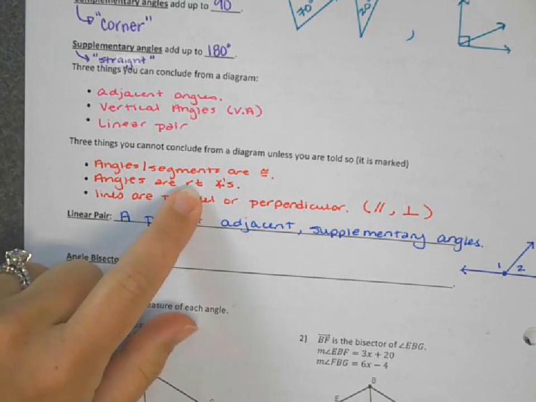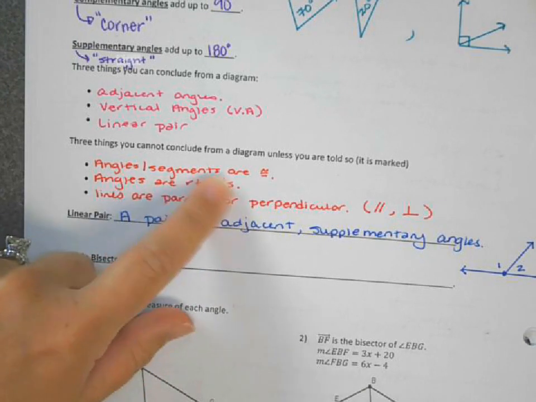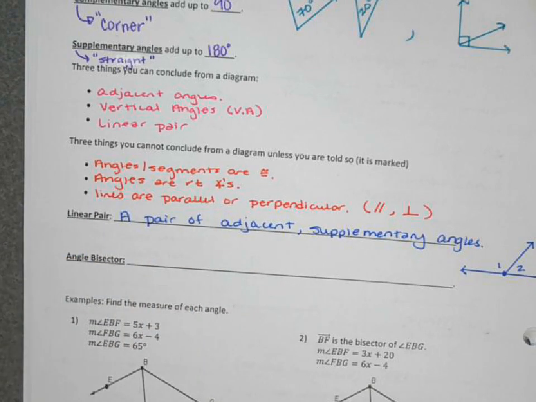Right angles, we know what those look like. They look like perpendicular, because perpendicular lines form right angles. And segments that are congruent, when they look like they're the same size, or angles that look like they're the same size. We cannot assume these things unless they're actually marked in our diagram.